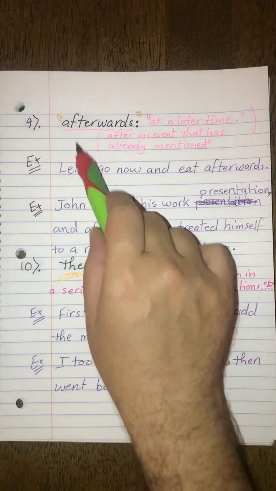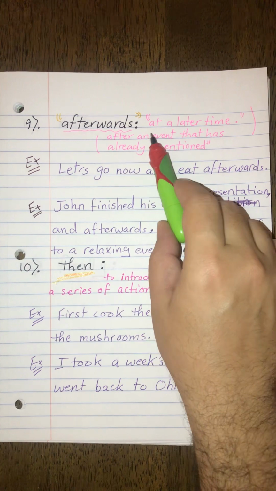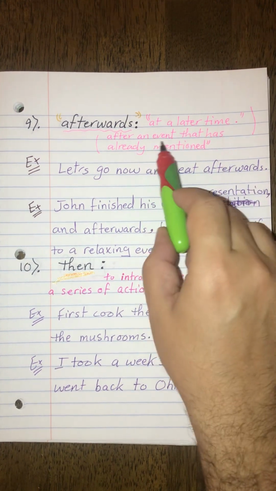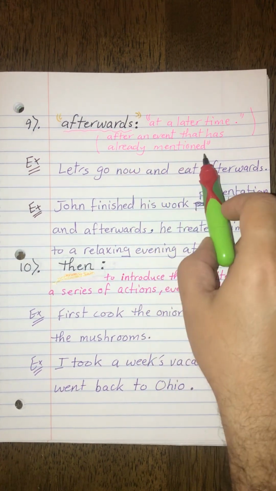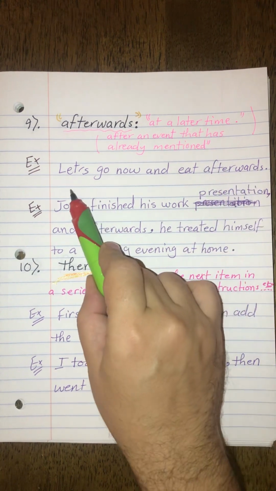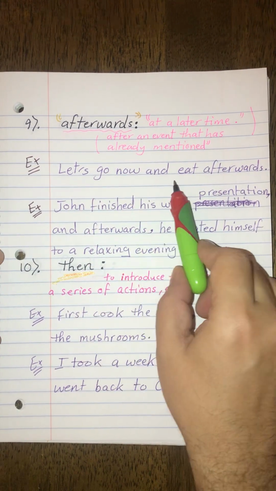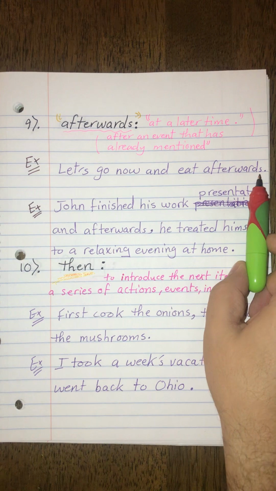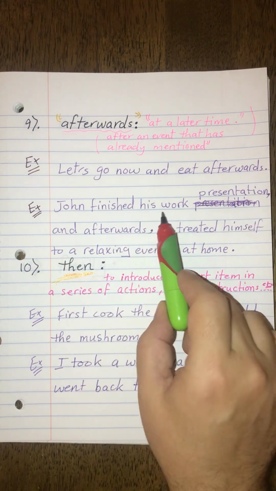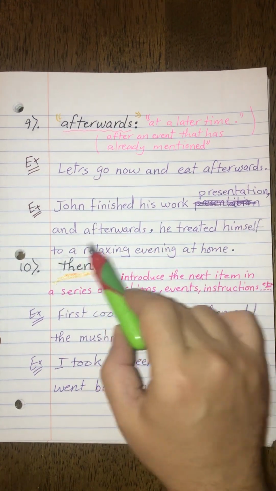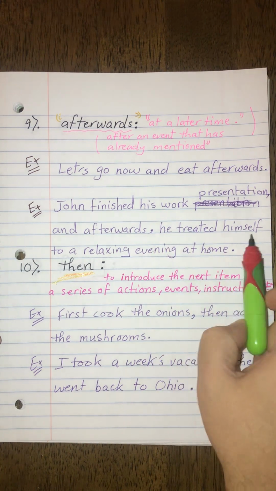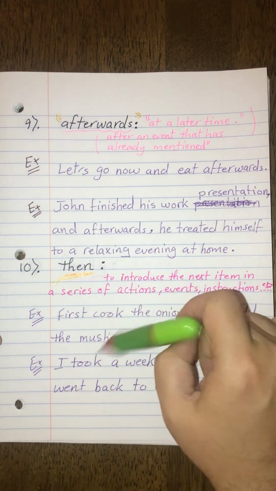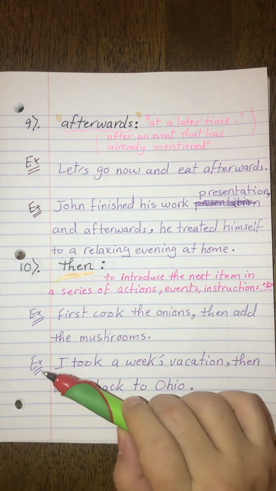Number 9, afterwards. At a later time, after an event that has already been mentioned. For example, let's go now and eat afterwards. Another example, John finished his work presentation and afterwards he treated himself to a relaxing evening at home.